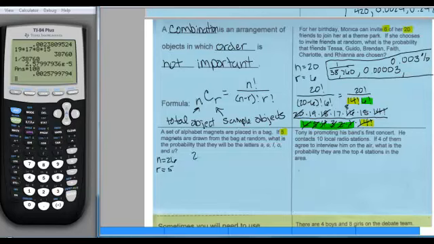So that's 26 factorial over (26 minus 5) factorial times 5 factorial. 26 minus 5 is 21, so this is 21 factorial times 5 factorial.